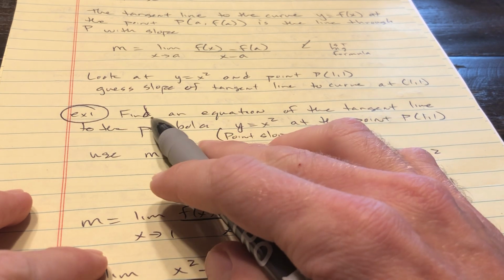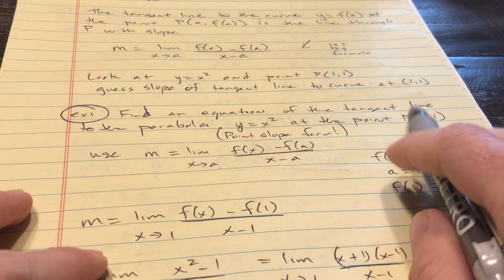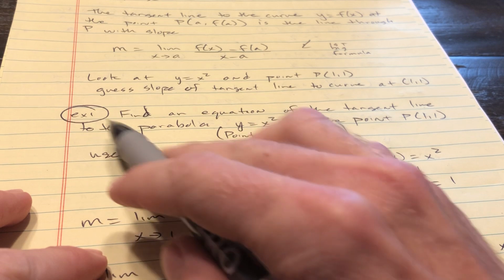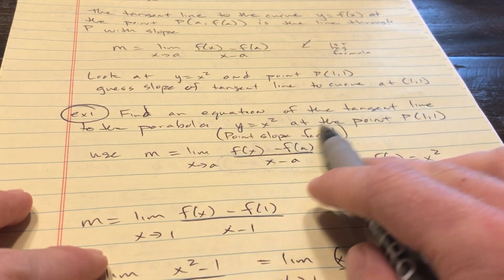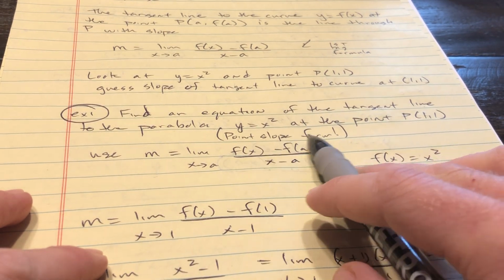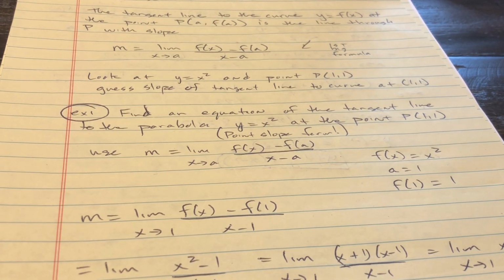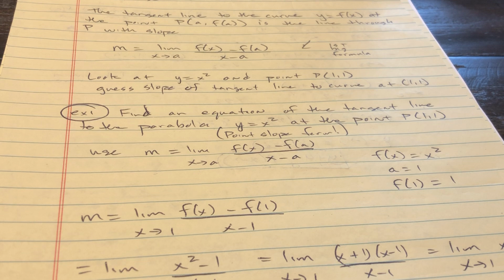This is example 1. Find an equation of the tangent line to the parabola y equals x squared at the point (1, 1). Point slope form to the rescue. Remember I told you in college algebra, that was maybe the first time you learned about point slope form. That point slope form was going to come in big in physics and calculus. And here we are, point slope form.